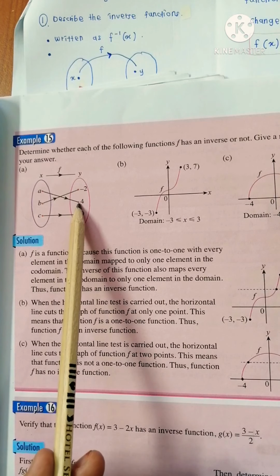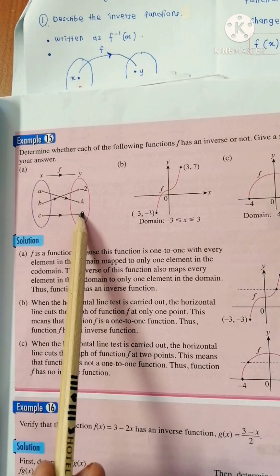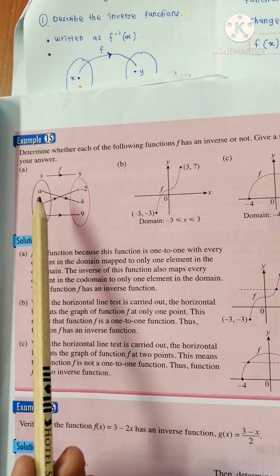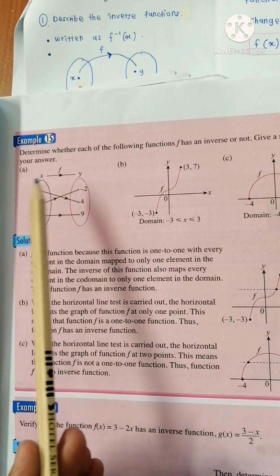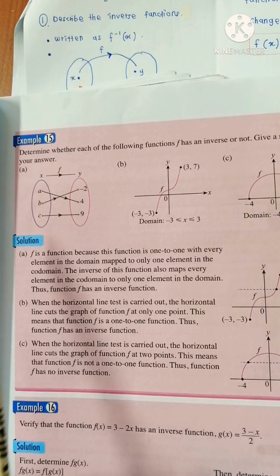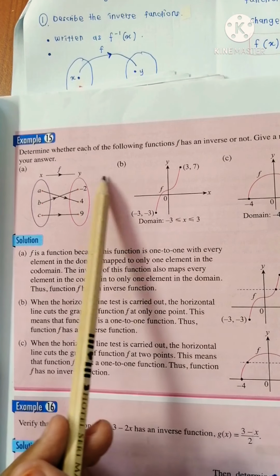So A to 4, one-to-one, B to 2, one-to-one, C to 9. So this is considered a one-to-one function. So automatically we know this is an inverse function. It means that the function has an inverse function. Okay, now look at B.